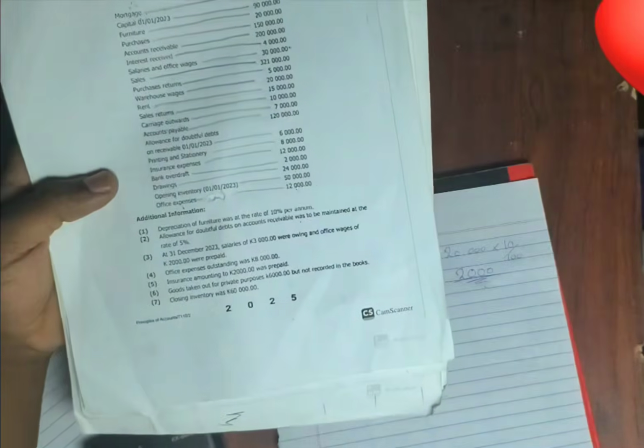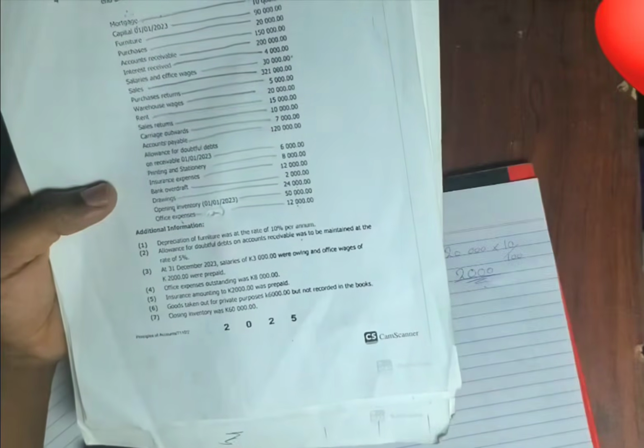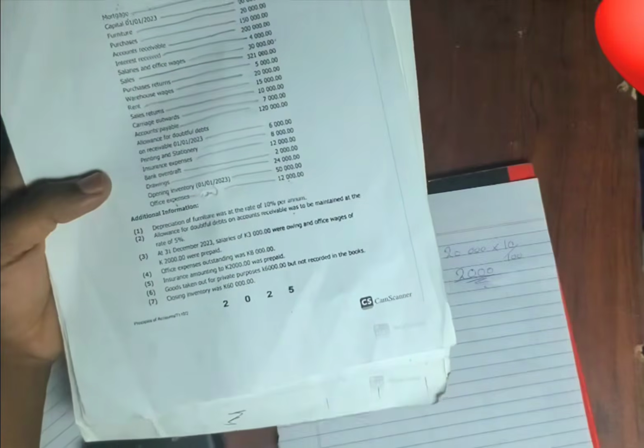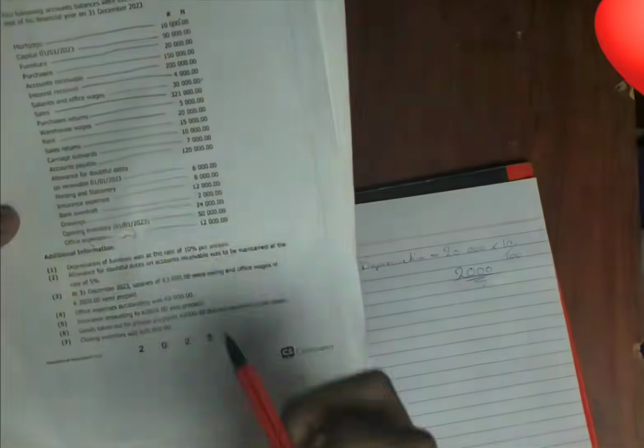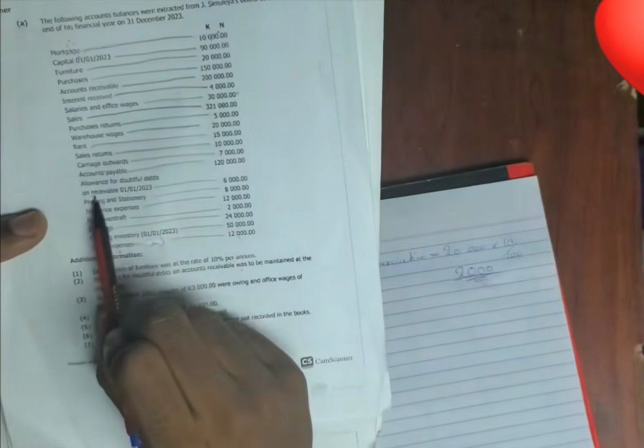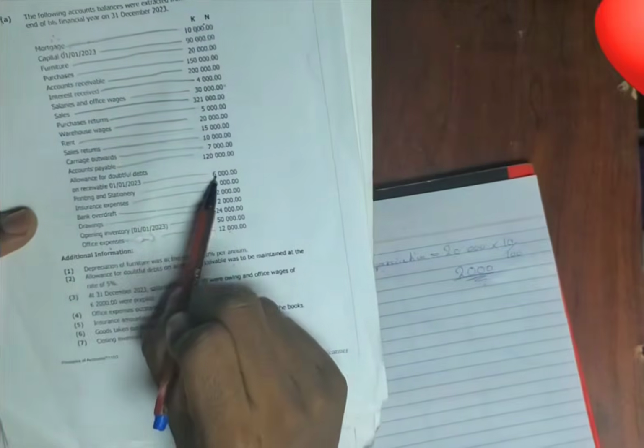Then next you go on to the second one, which reads that allowance for doubtful debts on accounts receivables was to be maintained at the rate of 5%. So allowance for doubtful debts can also mean provision for doubtful debts. So this was simply just creating a provision for doubtful debts, meaning, because in the information, quite alright, yes, we do have an allowance for doubtful debts on receivables, which is 6,000.